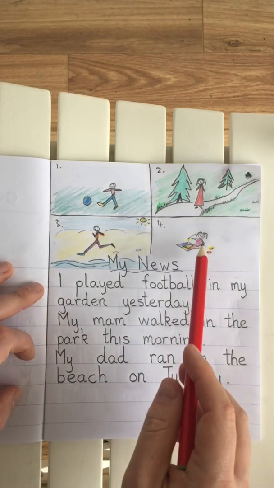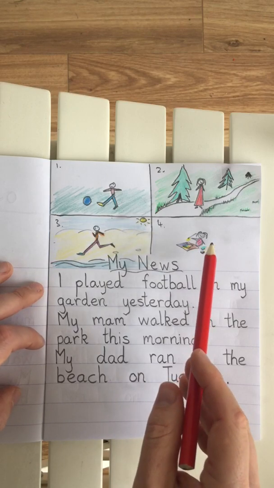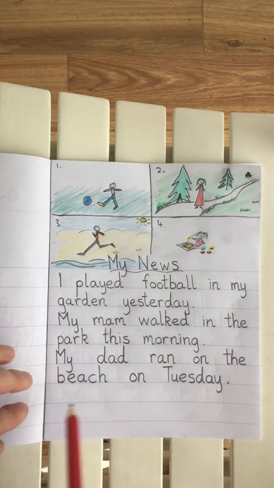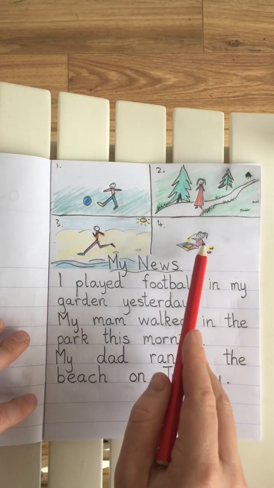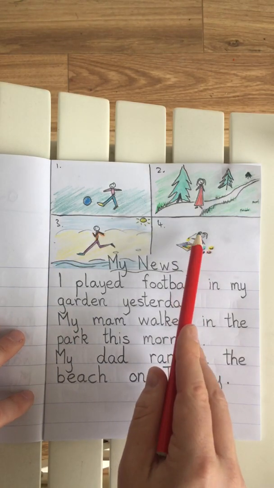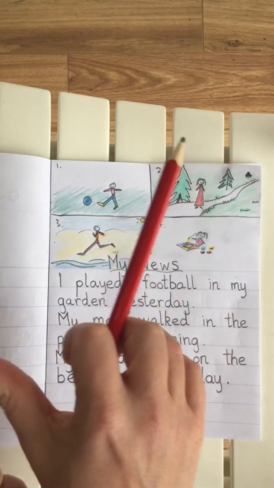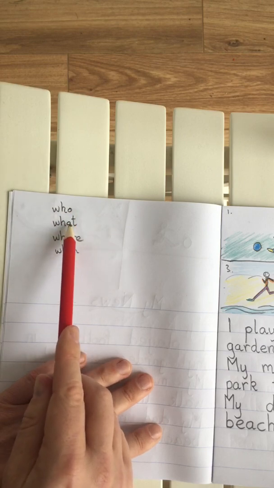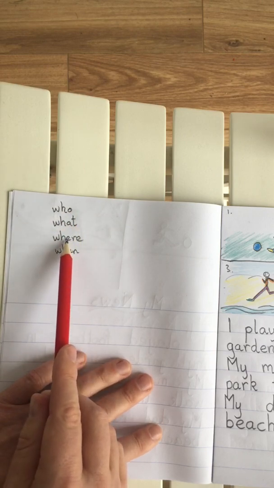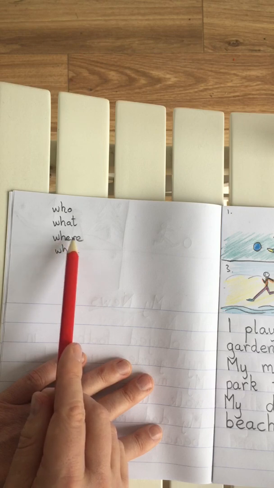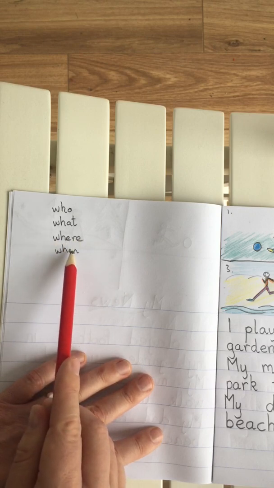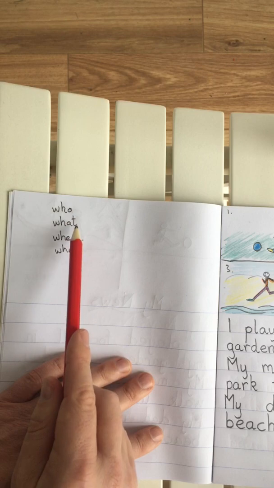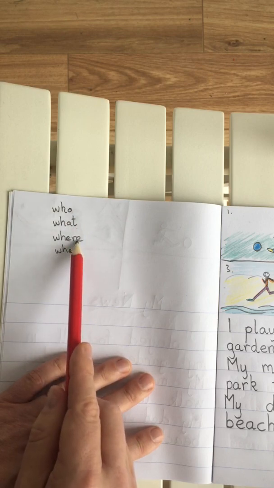The last one is my sister. Now I'm going to use her name. So I'm going to call her Sam. I'm not going to say my sister, because if you're talking about your sister, you usually give her a name. So I'll call her Sam. What's she doing here? She's painting. So yesterday she painted. Who is Sam? What did she do? She painted. Where? In the playroom, I'll say. When? On Sunday. Sam painted in the playroom on Sunday.